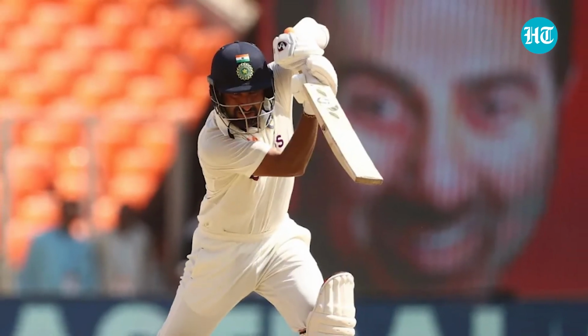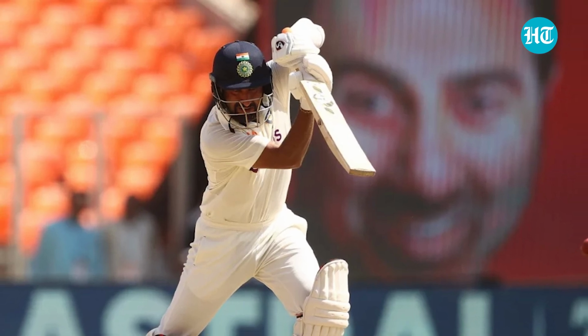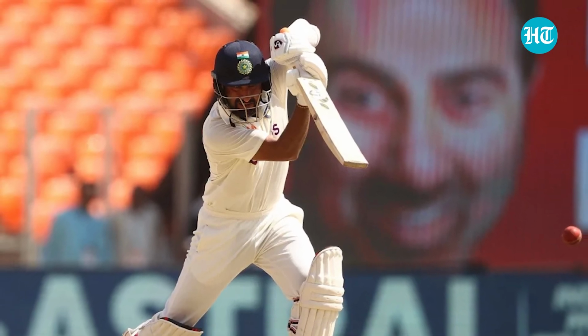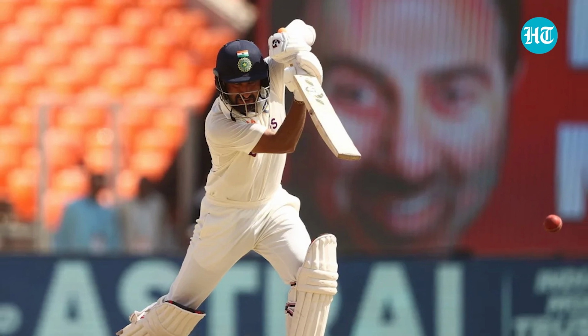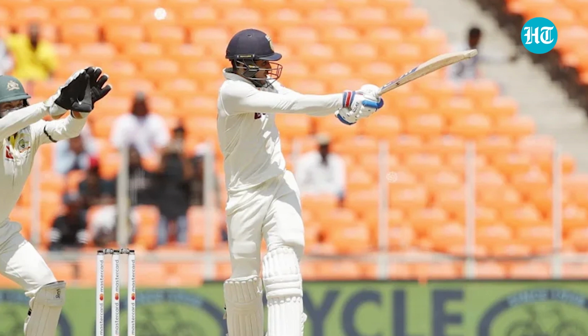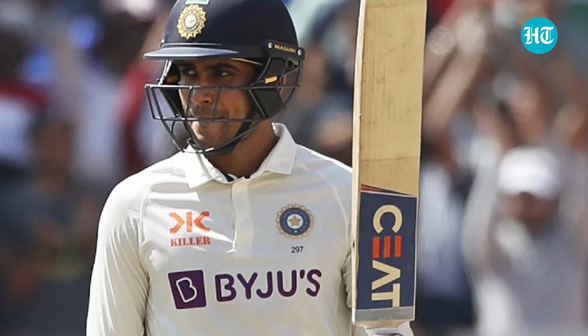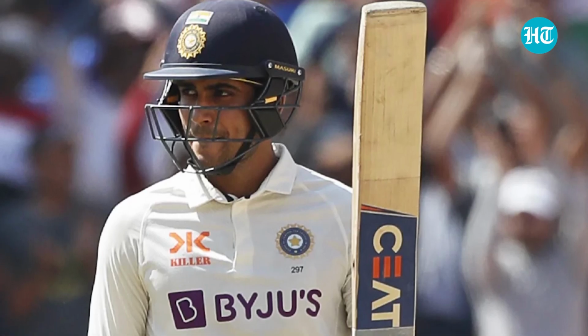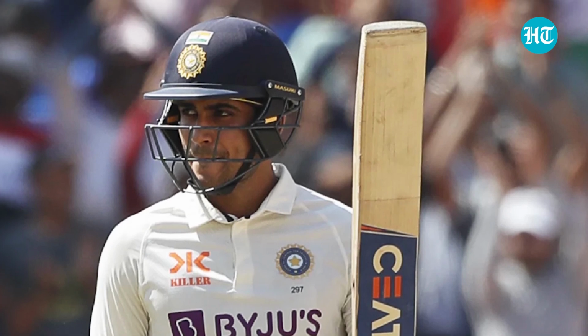Pujara fell 8 runs short of a half century as Todd Murphy sent him back to the pavilion. Pujara scored 42 runs in 121 balls. And while Gill and Kohli were just building a decent partnership, Gill lost his concentration due to cramps. Nathan Lyon trapped him LBW, dismissing him for 128 runs in 235 balls.